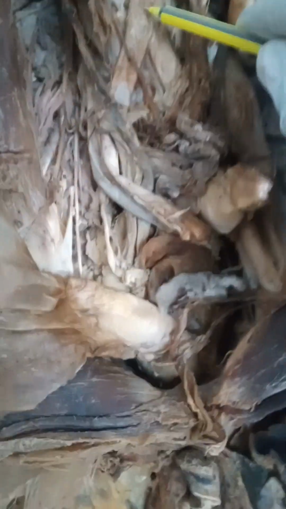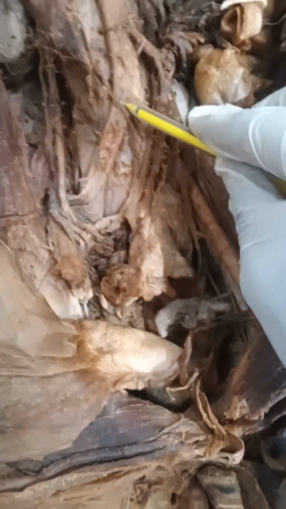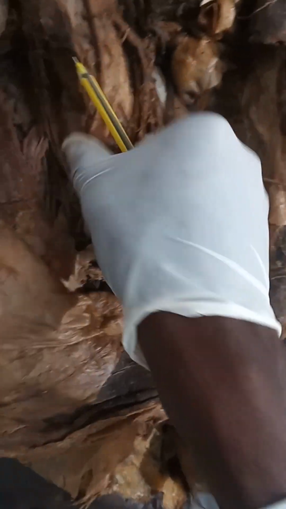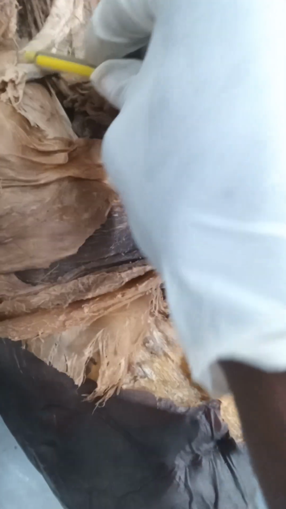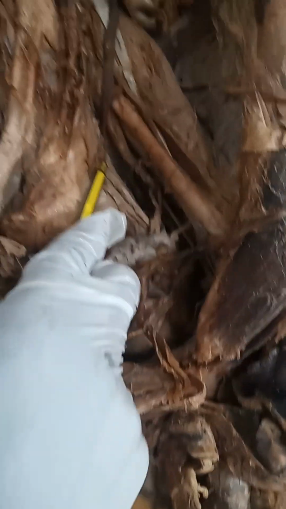There is a bifurcation at L4. So the aorta bifurcates to form the common iliac arteries. The common iliac artery is from this to this. It's very short. The common iliac artery will give off other branches again: the external iliac artery and the internal iliac artery.